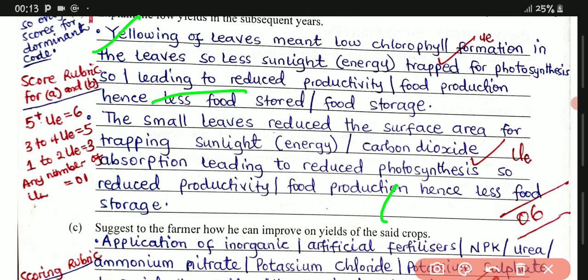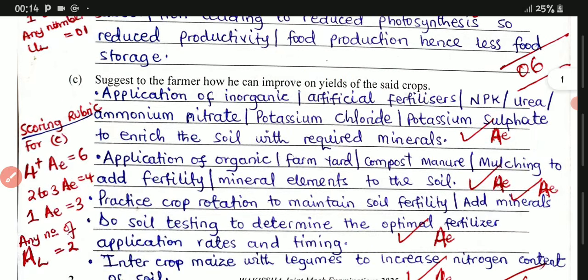Then from there we can go for another answer where we say that the small leaves reduce the surface area for trapping sunlight and carbon dioxide absorption, leading to reduced photosynthesis. So when photosynthesis is reduced, the productivity is also reduced, hence leading to less food storage.